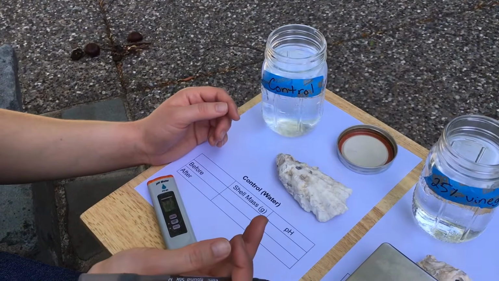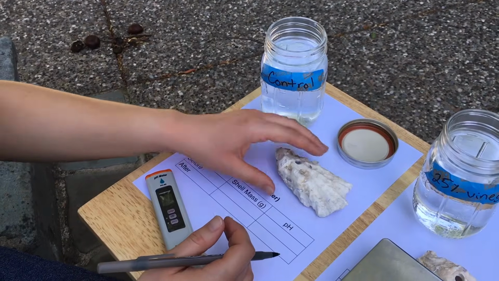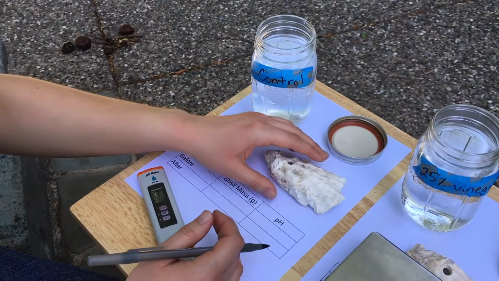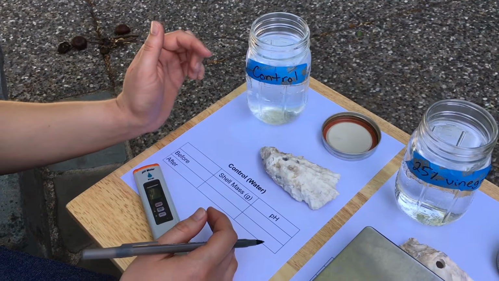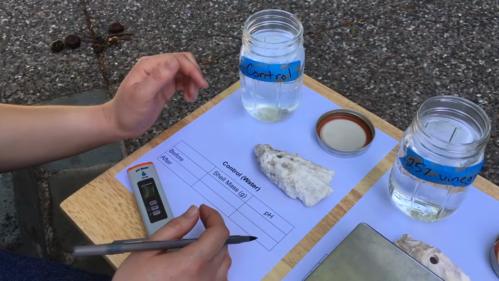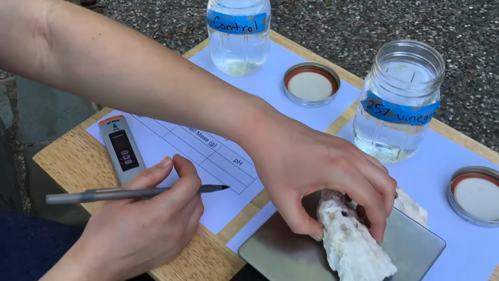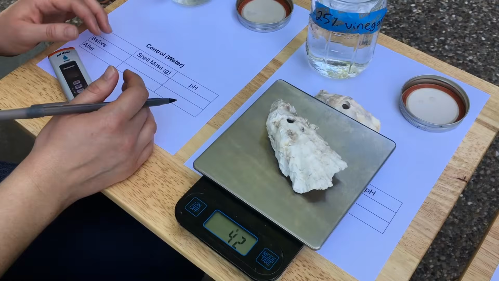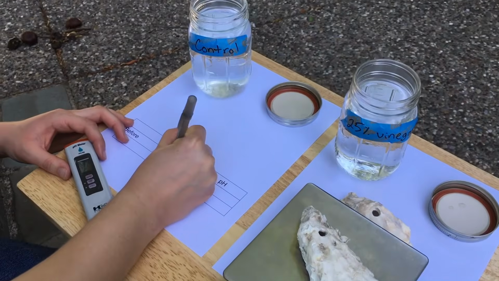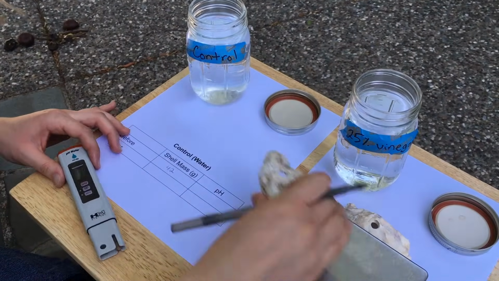So for each of these conditions we'll be testing, I'm going to weigh the shell that we'll be testing and measure the pH of the liquid inside the jar, and then we'll do the same thing after the experiment. So let's weigh the shell. And I'm taking the mass in grams here.